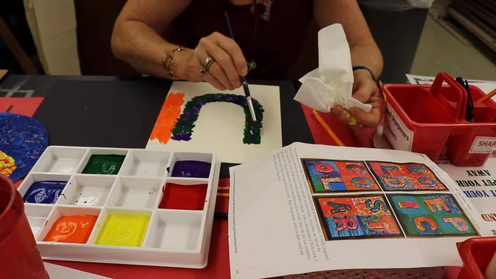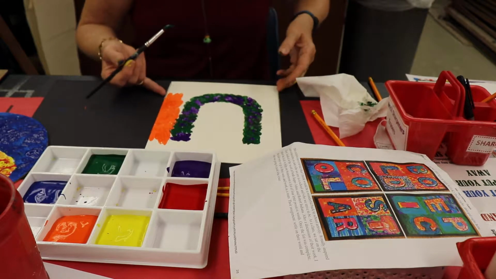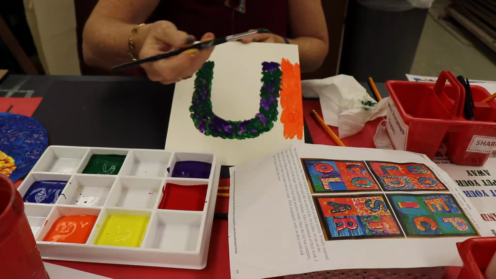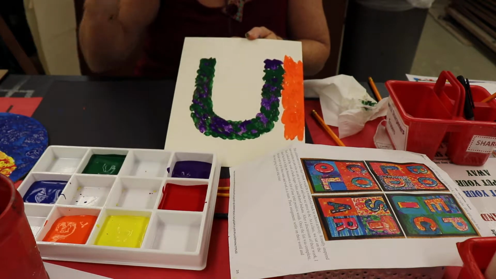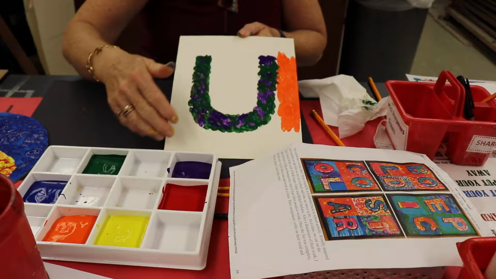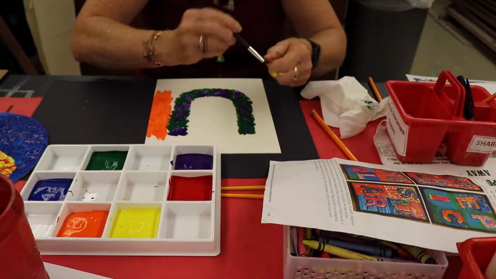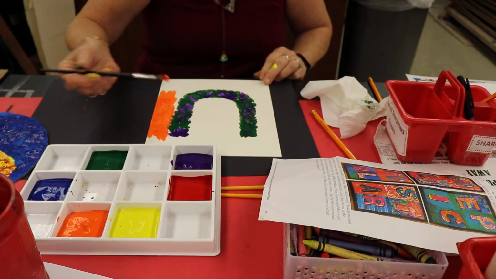So now that I'm done with my green, okay, so now my U is done. If no one else at the table wants to use this, I'm going to put it in the water. And now I'm going to go to my background. So I'm going to grab my orange, a brush for orange. I'm going to pick up some orange.